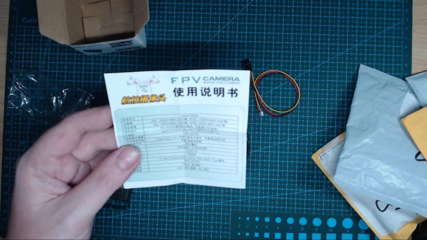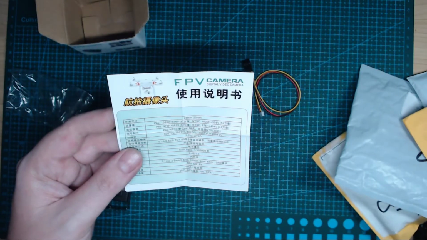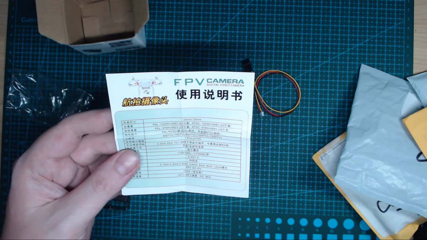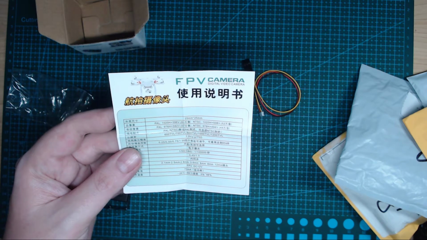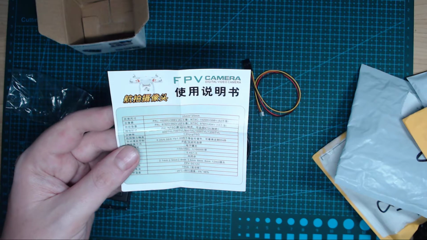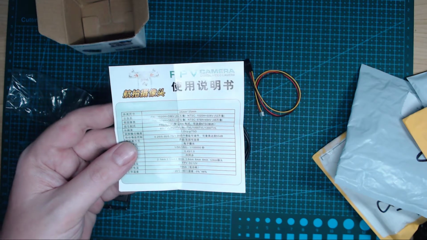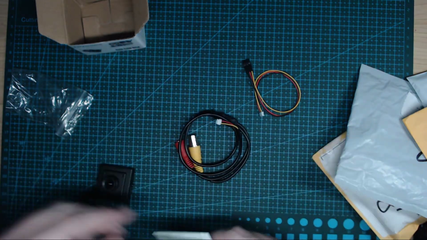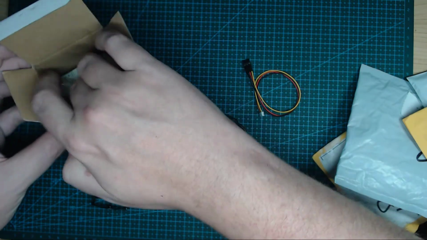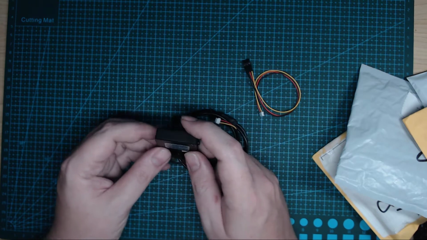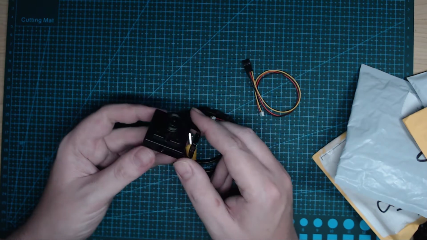Oh, this focus is useless. Let's go manual. Alright, so 720 by 508, or 720 by 596 in PAL. Interesting, usually NTSC is a higher resolution, but okay. So that'll be something I'll try and make a video comparing them all in the future. But yeah, I think this one was only about maybe $10, maybe like $8, something like that.